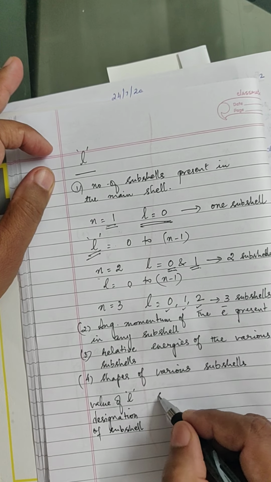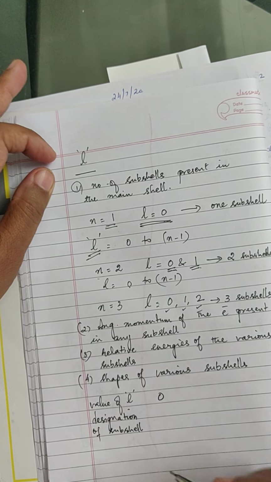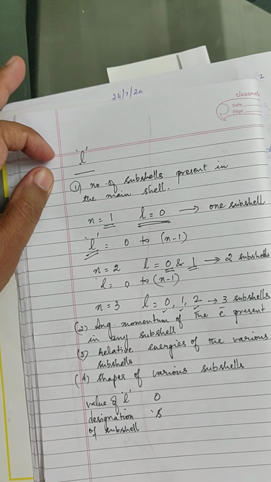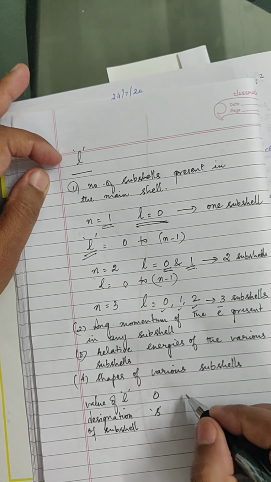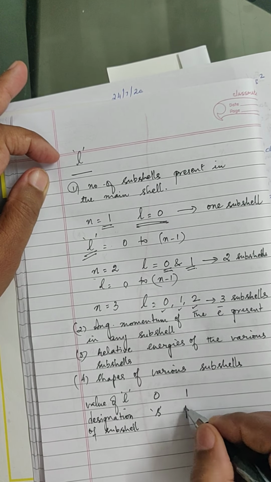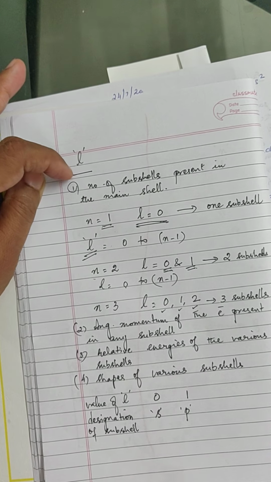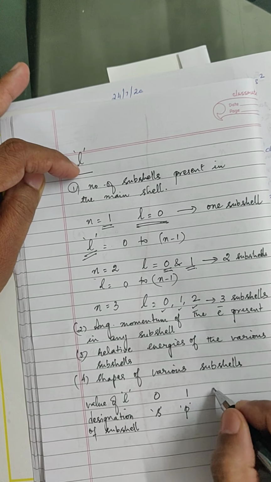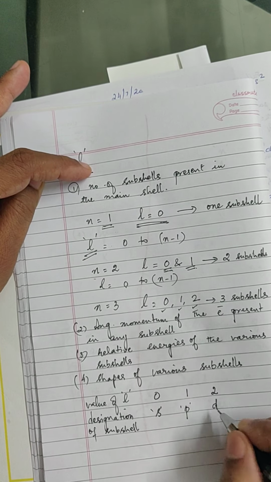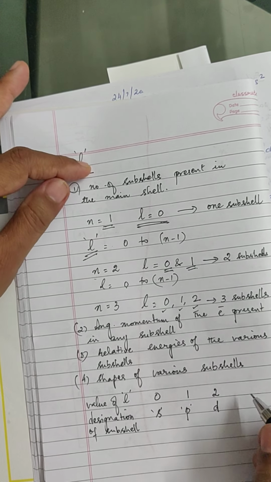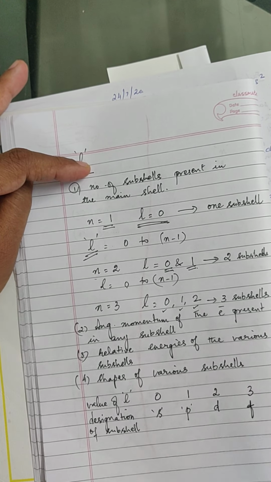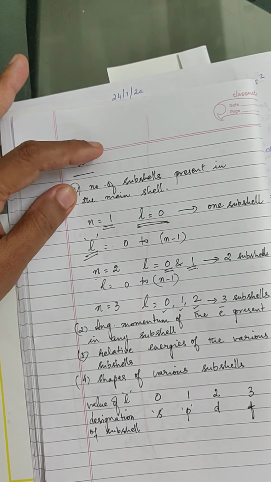Supposing L is equal to 0, then it is designated as S subshell. If the value of L is 1, you designate it as P. If L is 2, the designation is D. If the value of L is 3, you designate that subshell as F. So that's how it goes.